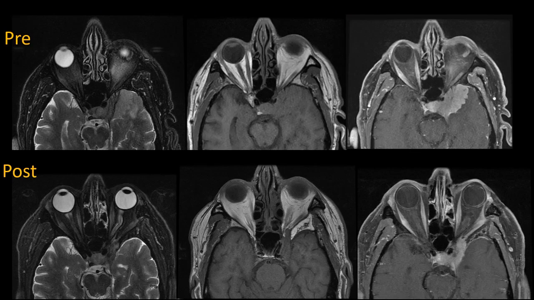Here's another example of a meningioma. In the first row we can see an avidly enhancing mass along the left greater sphenoid wing and involving the cavernous sinus, referred to as a sphenocavernous meningioma. In this case, there's extension into the left superior orbital fissure as well. On the postoperative study, the patient has undergone resection of the left lateral orbital wall with a fat graft in place and debulking of the tumor.